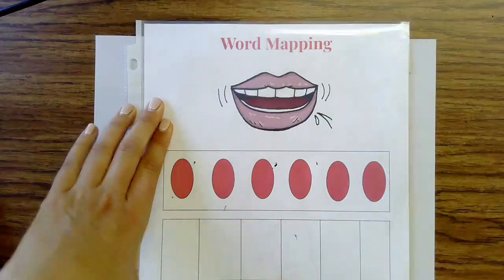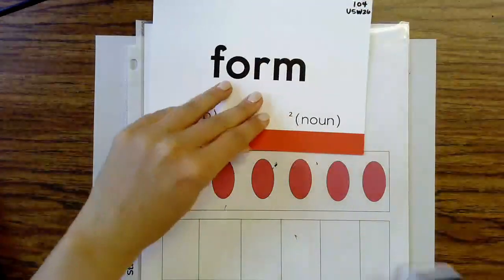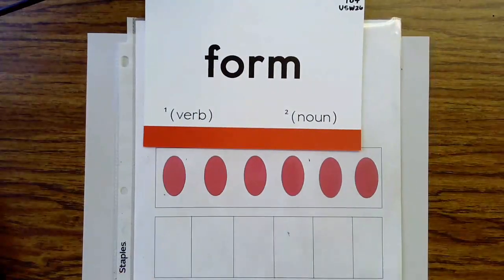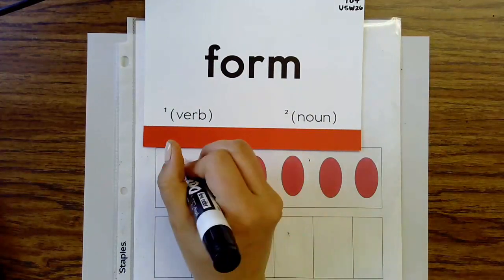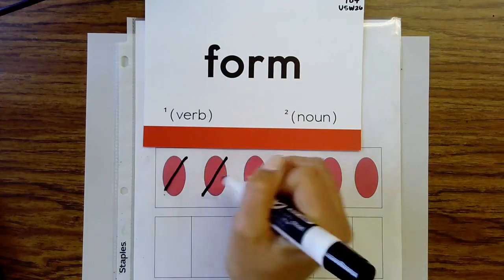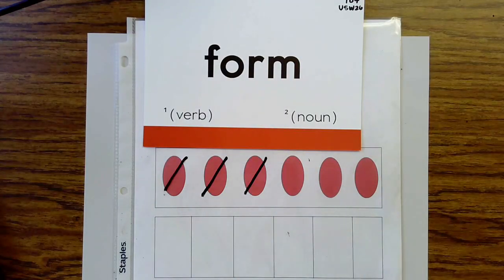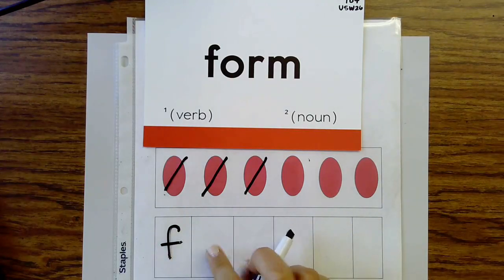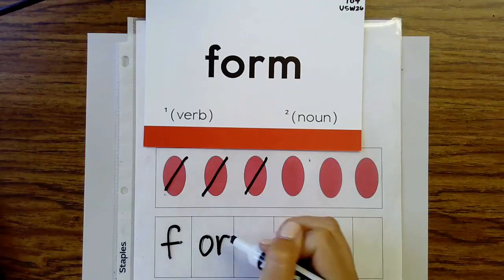Here comes our next word. Our next word is the word form. Say form. Sound form. Or. Form. F being an F. Or is that R controlled OR.